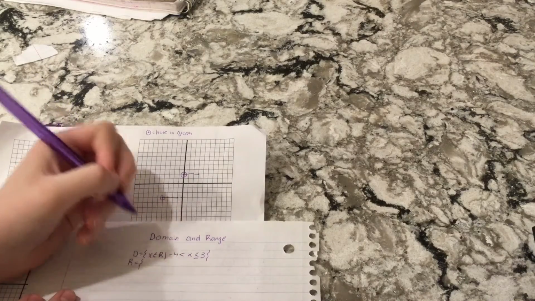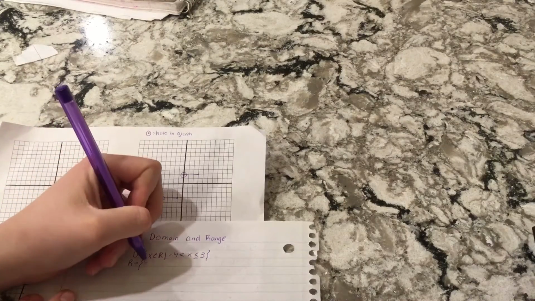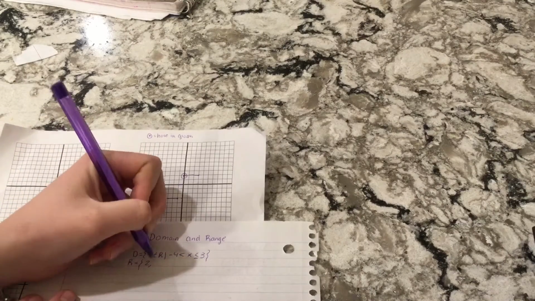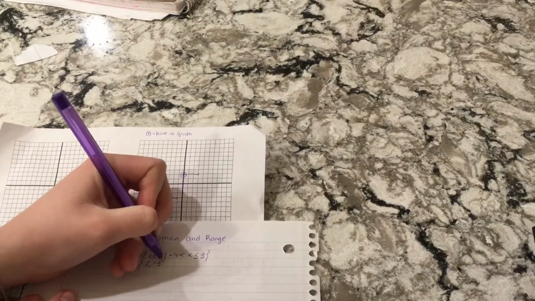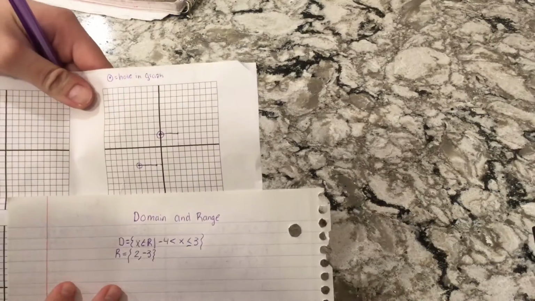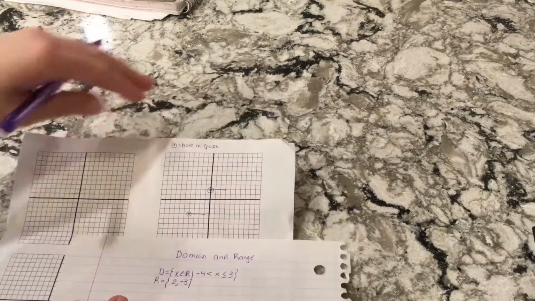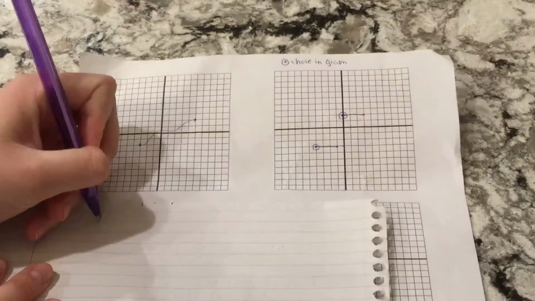For the range, we are going to be looking at the graph and seeing the highest and the lowest point, but we cannot say that y is an element of the set of real numbers because it is 2 separate lines. So we are just going to place our highest and lowest on the y-axis.